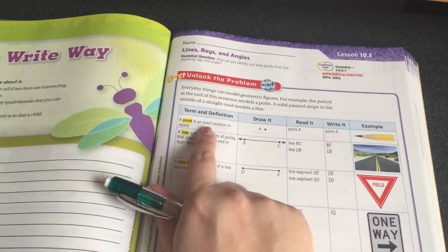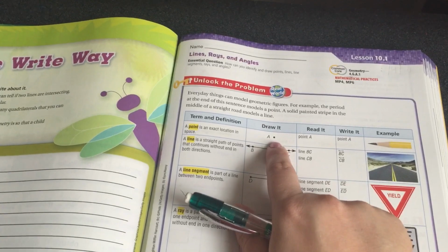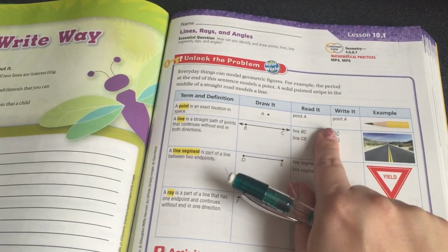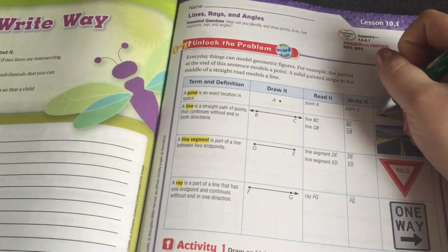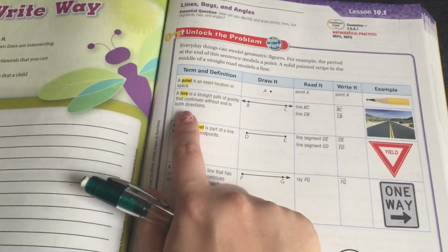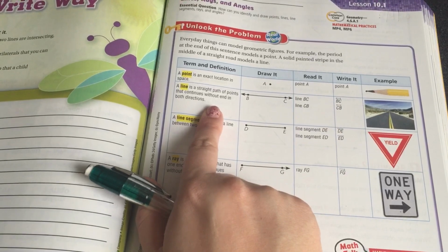First one is a point. It's an exact location in space. So this one is point A. That's how you would read it and say it. Point A. An example of that is like a dot. The end of the pencil is like a dot. Then you have a line, which is a straight path of points that continue without end in both directions.